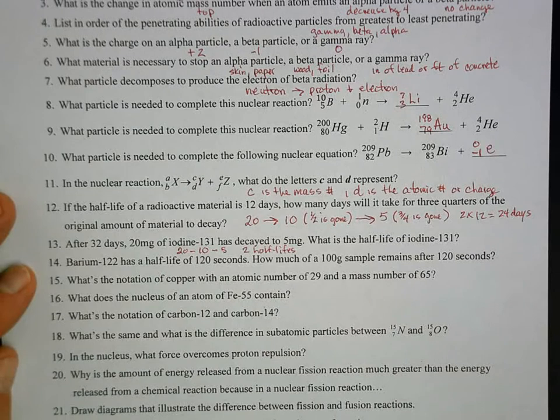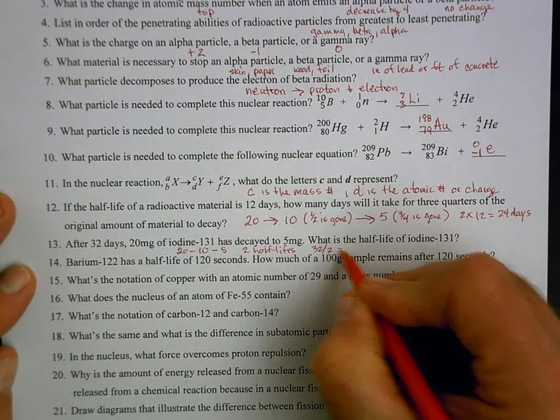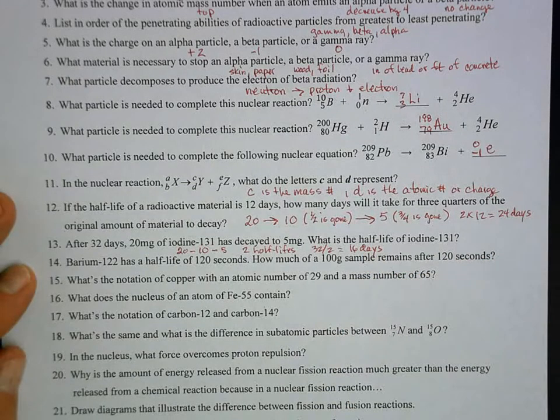So 32 divided by 2, 16 days is how long the half-life was. In other words, after 16, we were at 10. After another 16, we were at 5. So 32 days total.